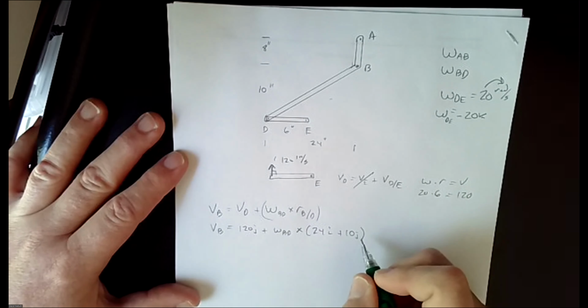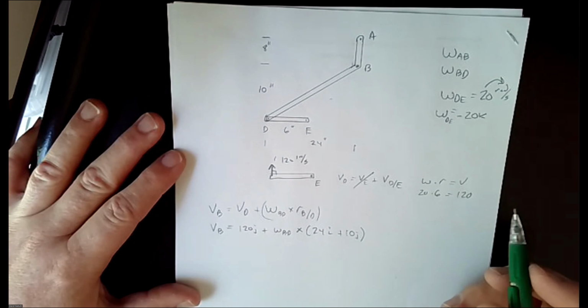This should look familiar, so I'm just going to introduce this part and then give you the answer since we already did it before.